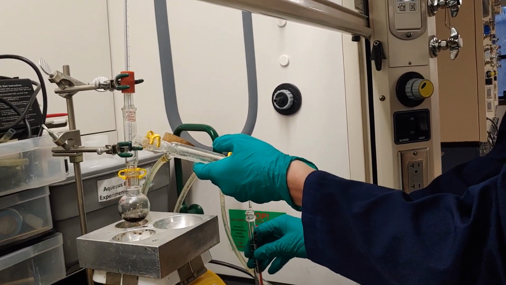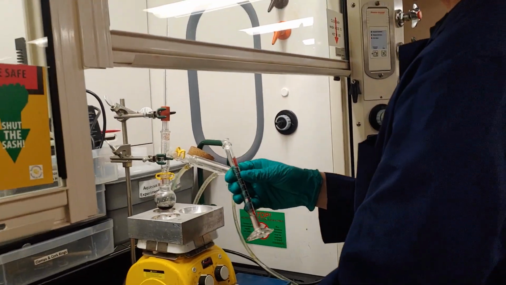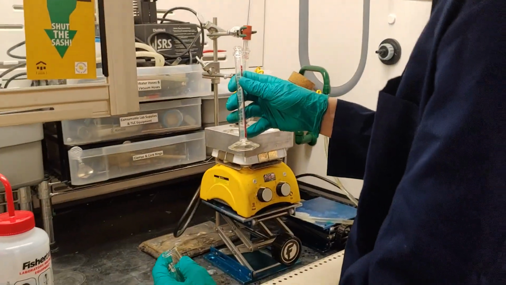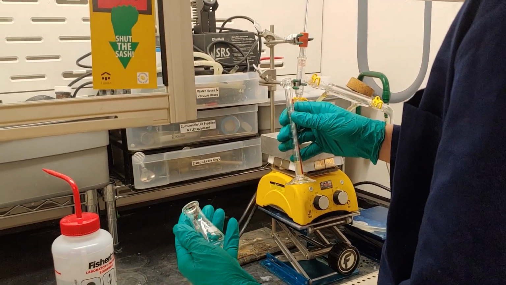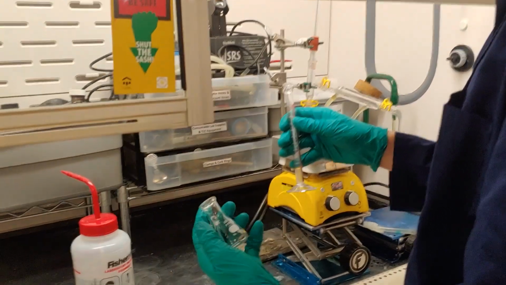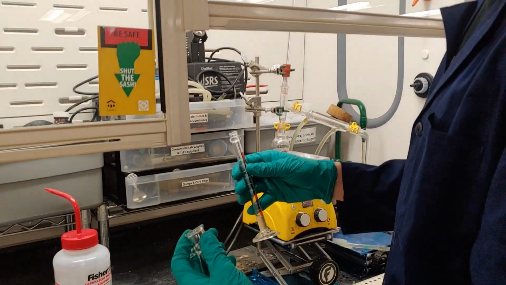So at this point, I'll be right back with you once I get some sodium sulfate, but I'm going to pour my mixture into an Erlenmeyer or into a vacuum adapter flask in order to add the desiccant and remove some of that water.